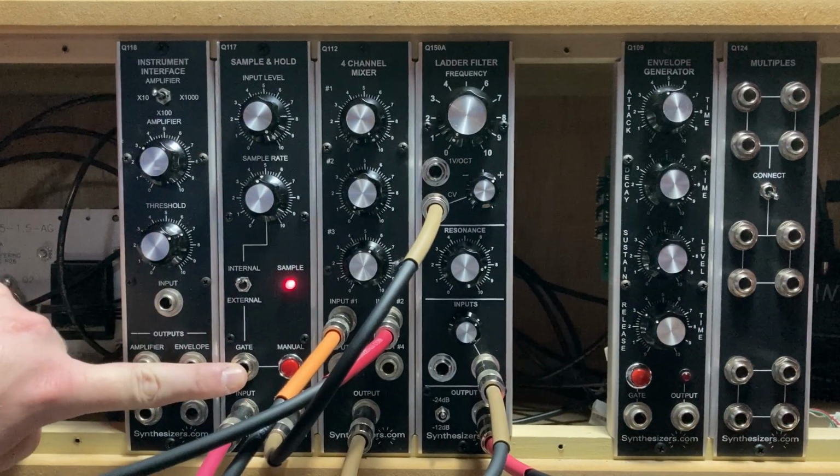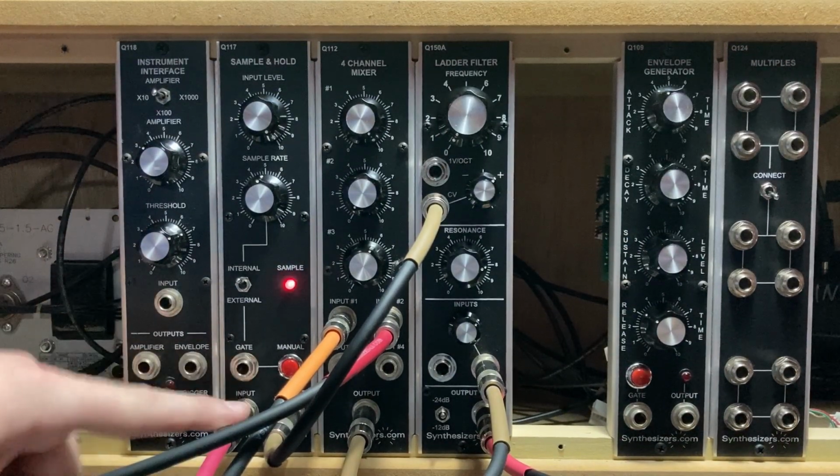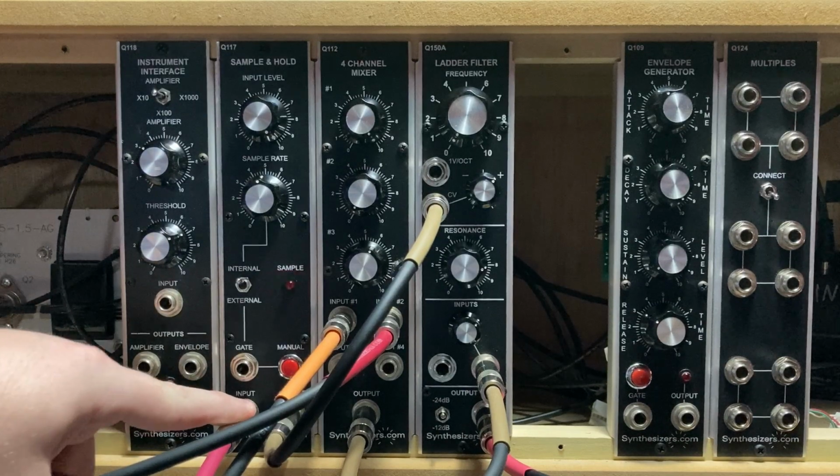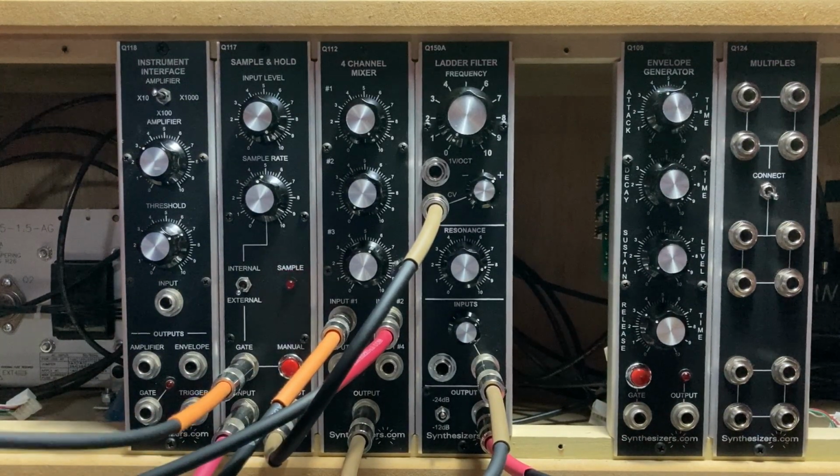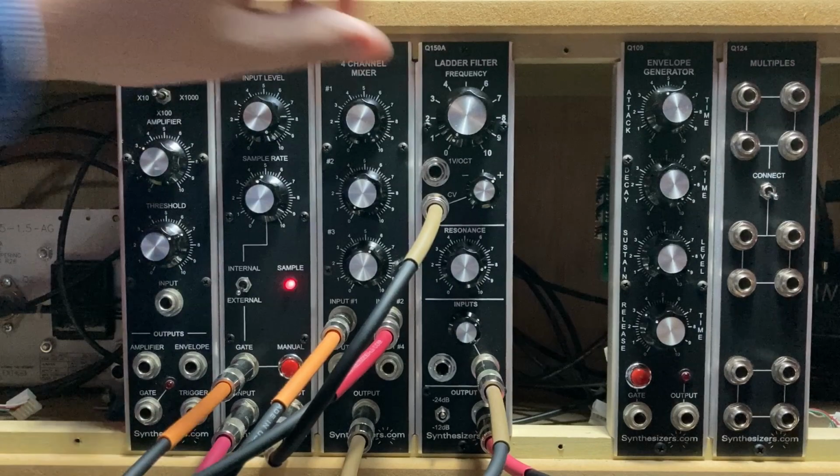But it does have this external gate, and we can play with something more interesting than white noise, I think. So now I've got another Q106 acting as an LFO, feeding a sawtooth wave into the input, and I've got another oscillator sending a gate.